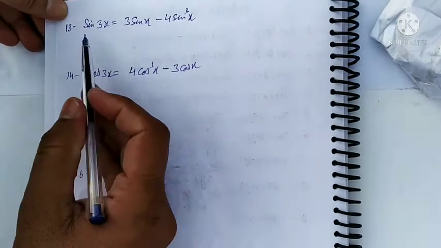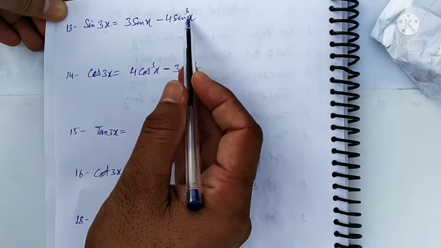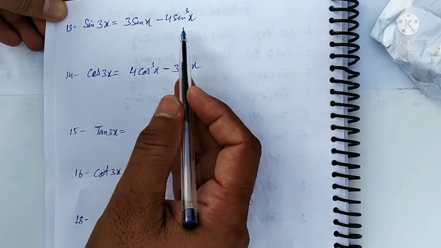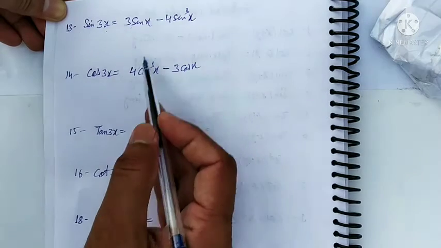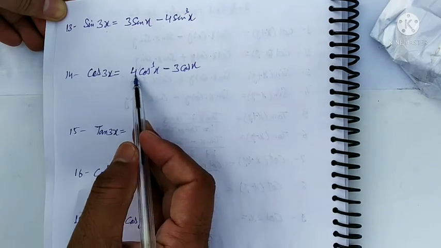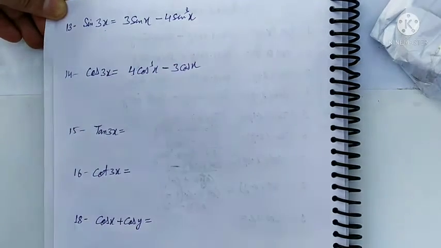See the relation. In sin 3x, the 3 will come first: 3 sin x minus 4 sin cube x. Here also it will be cube, and here also cube. But in the cos formula, the sign is positive: 4 cos cube x minus 3 cos x. This is the way you can remember easily.